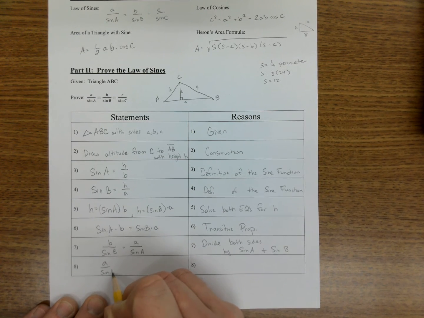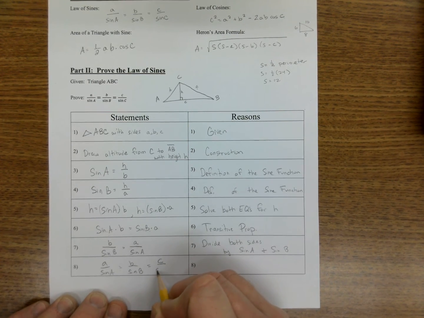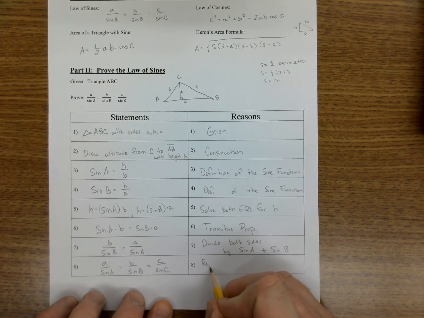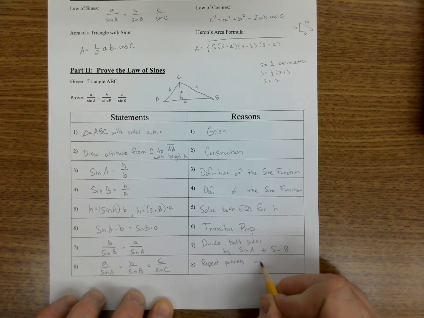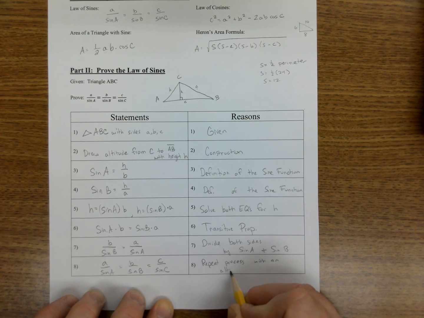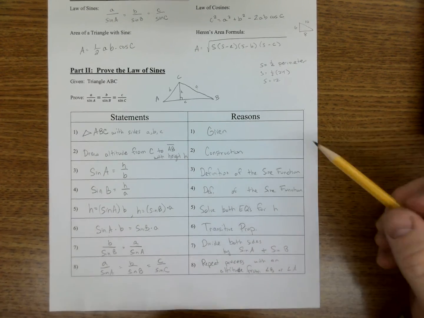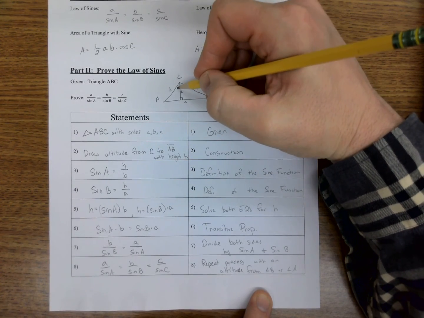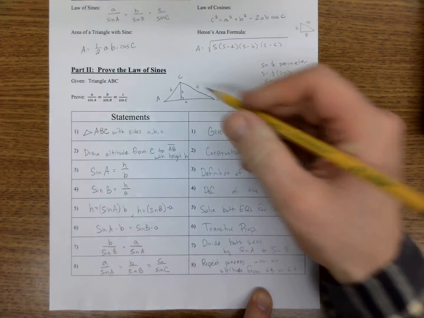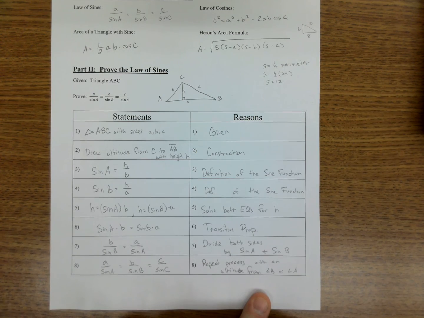Write it again, just flip it around in the matching order, and we're going to tack on a C over sine C and say, just repeat the process with an altitude from angle B or A. Like we said at the beginning, you can name your triangle however you want to. If I draw my altitude from B, it's going to be down here. I'm going to have a C in this. And if I draw it from A, I'm going to have a C in it. Same step, same logic. I'm going to be able to do the same process.